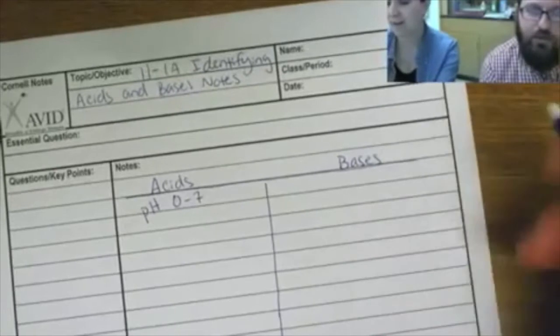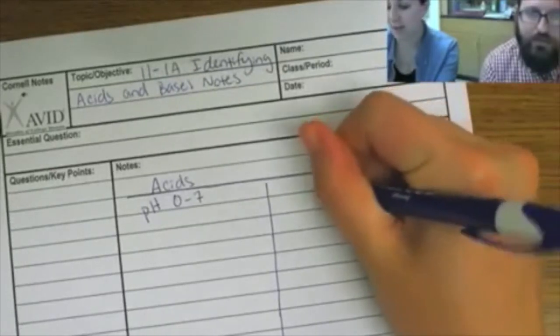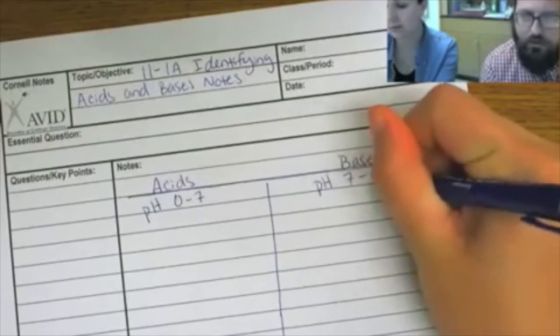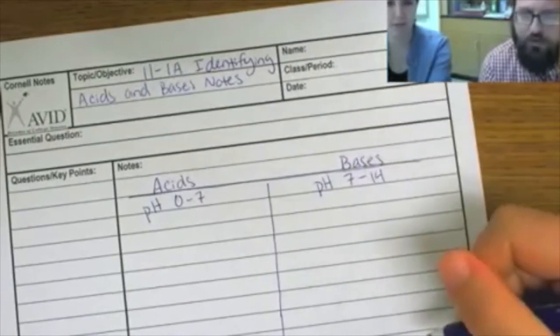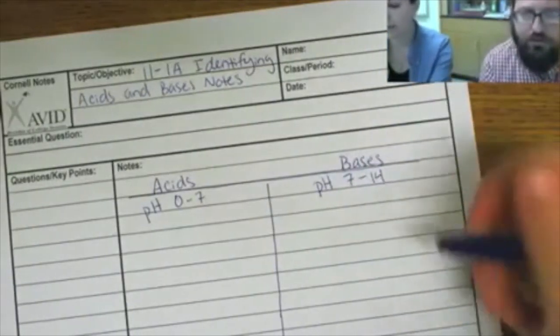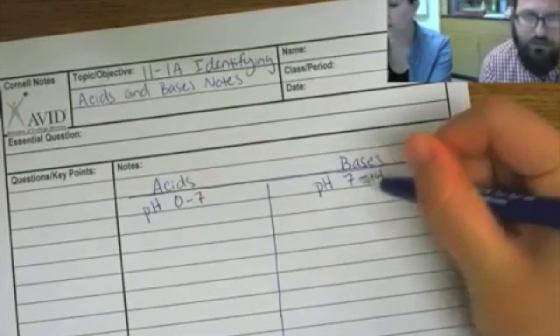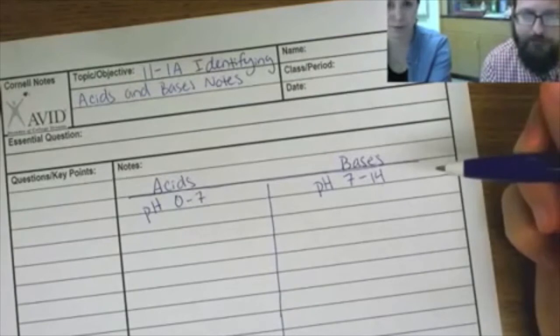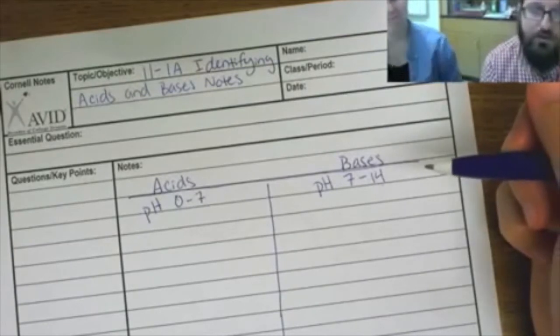All right. So what does that make the pH for bases then? Bases will be from 7 up to 14. 14 is as high as you can go. Okay. All right. So from like really, really close to neutral to really, really, really super basic. Okay. So basic, we don't mean boring, too. Right. Okay. So something with a pH of 7 is going to be neutral. That's like water. Okay. All right.